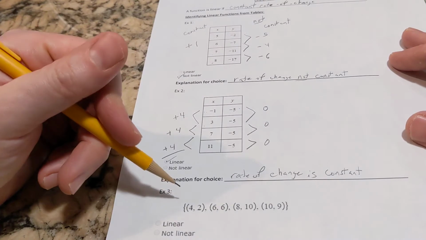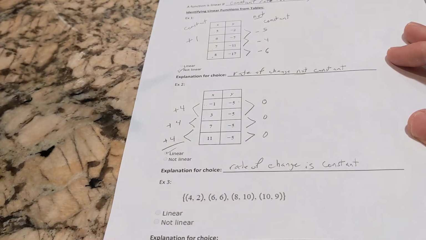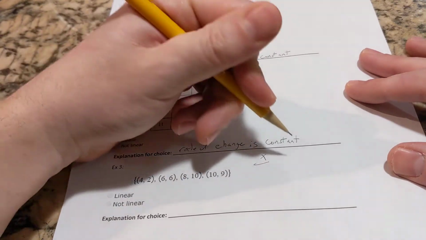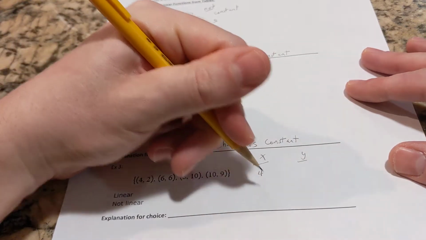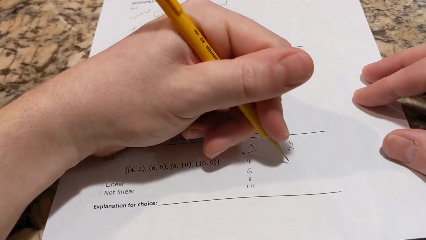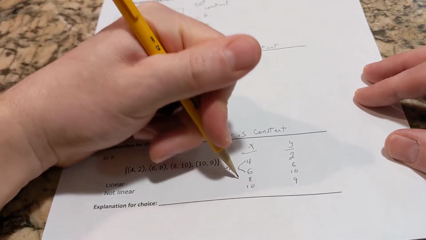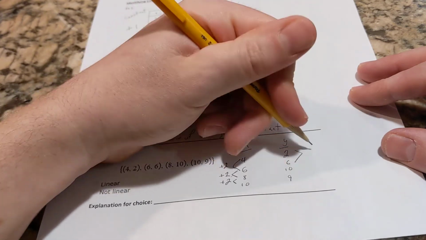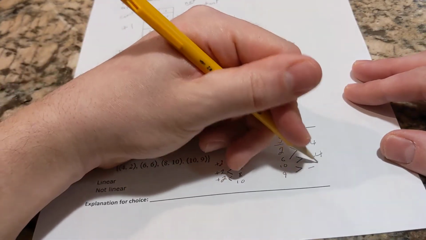All right, example 3, we have 4 points, which looks a little different, but it's really not. Just make it look like the first 2 examples. So I'm gonna make another column with x, I'm gonna make a column for y. What x values do we have? 4, 6, 8, 10. Y values are 2, 6, 10, 9. Okay, let's look at the rate of change. 4 to 6 is up 2, 6 to 8 up 2, 8 to 10 up 2. Okay, so we're good for the x's. For the y's, up 4, but wait a second. Now we're down 1, okay?